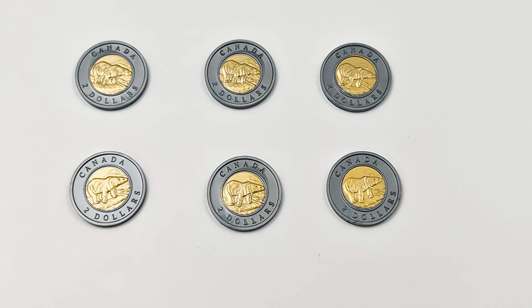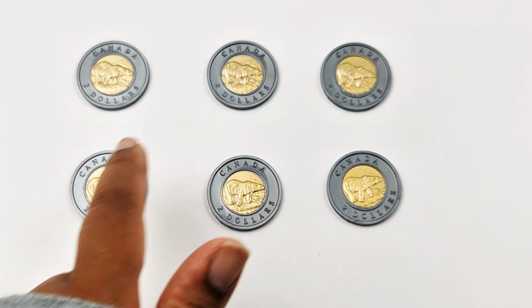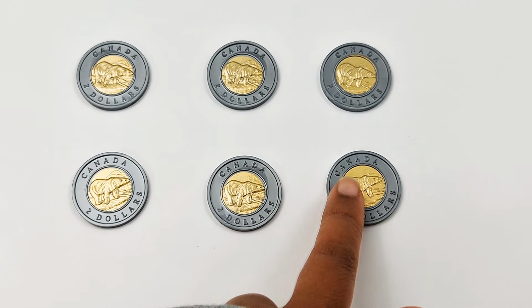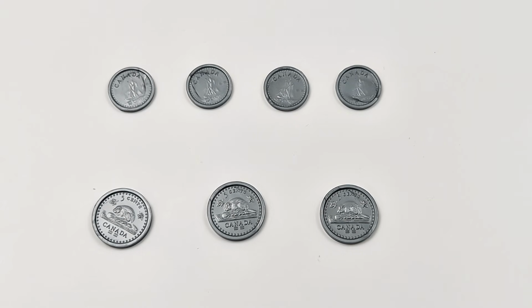If you said $12, then you are correct. Let's count the toonies. 2, 4, 6, 8, 10, 12. $12. Count the money.